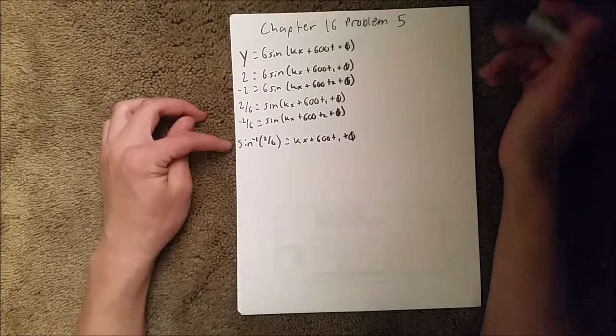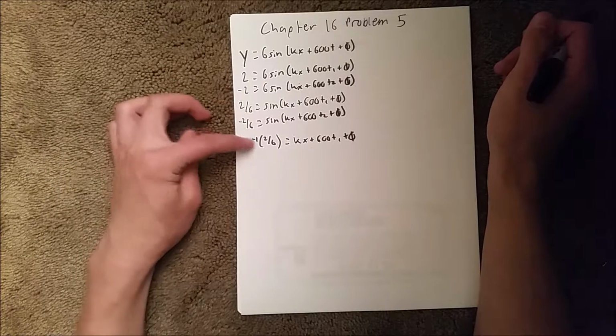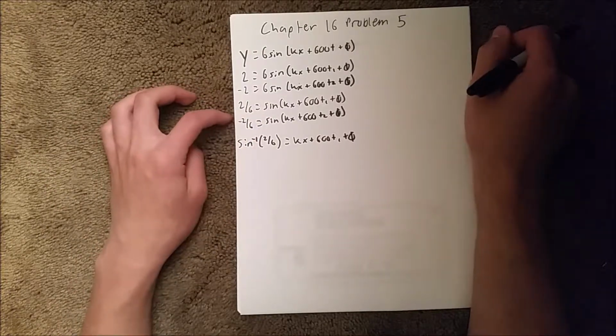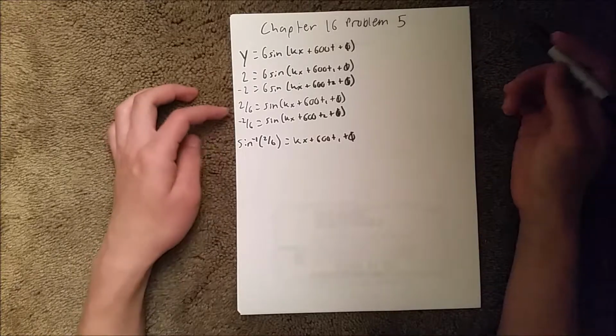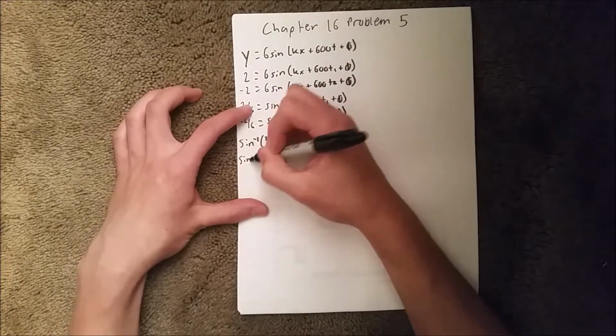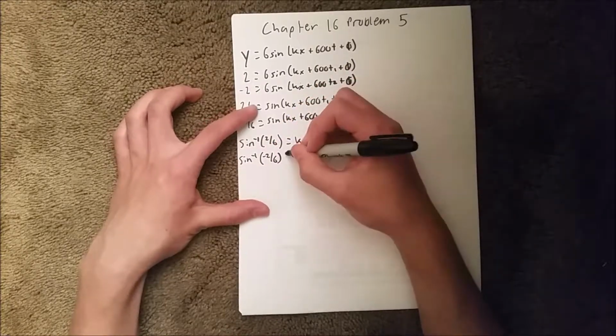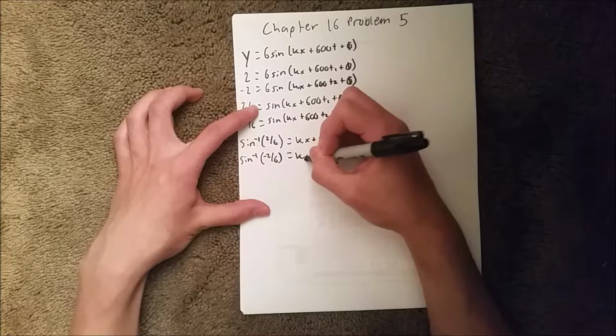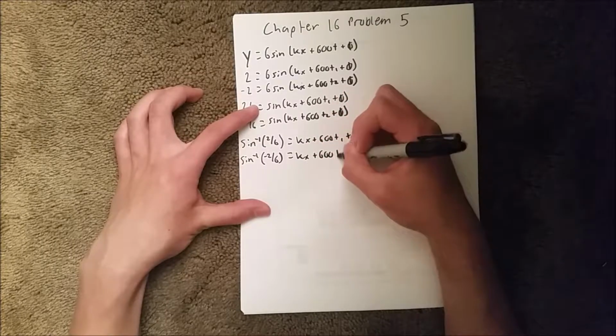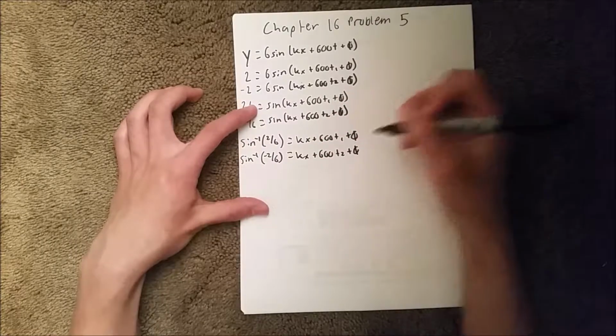If you would like me to do a separate video on how to do inverse trig functions, please let me know, and I will be happy to make that video. But in the meantime, this second half is going to be negative 2/6, inverse sine of negative 2/6 equals kx plus 600 t2 plus phi.